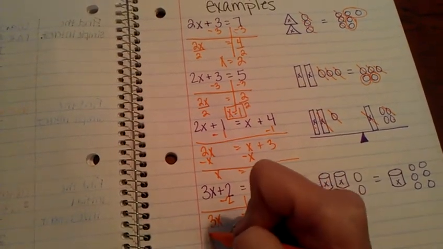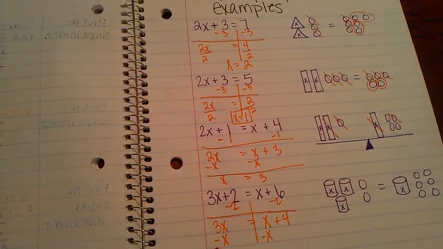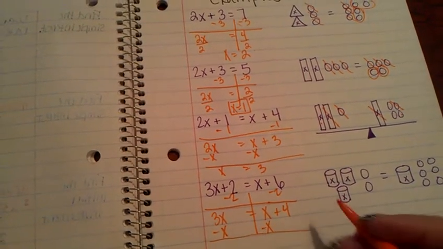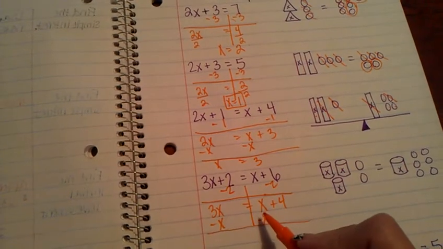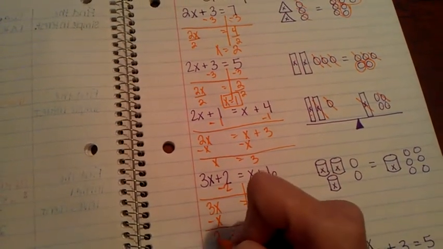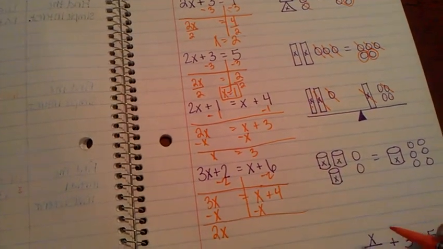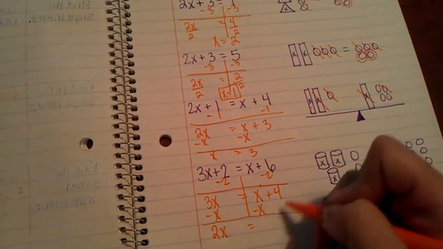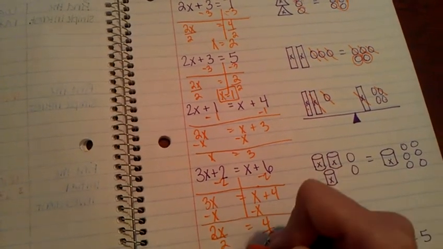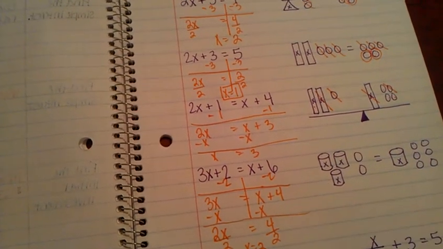I don't want x's on both sides. And if you can think of this x as a 1x, okay? 1x. You don't have to write the 1, but it's there. Okay, so if I've got 3x minus 1x, I'm left with 2x's over here is equal to 4. Divide by 2, divide by 2, x is equal to 2.